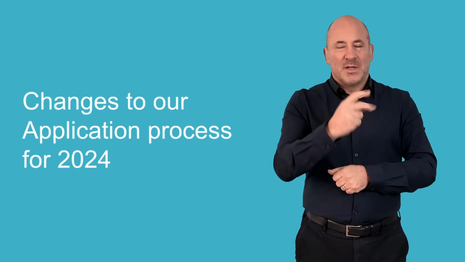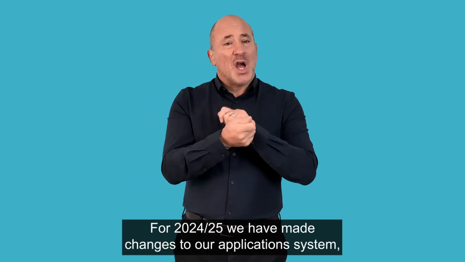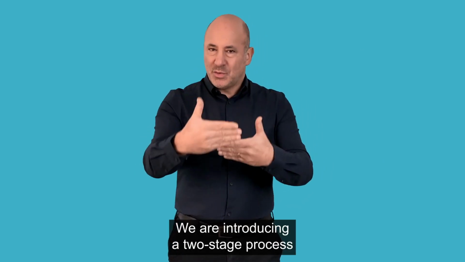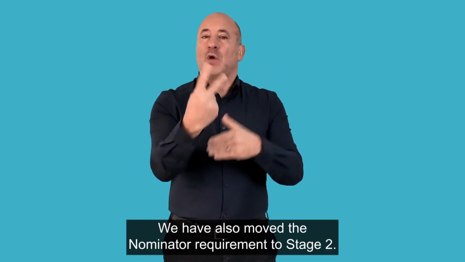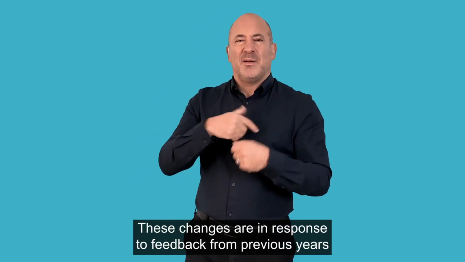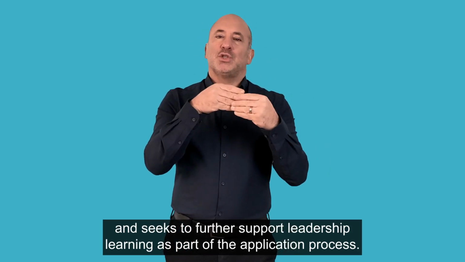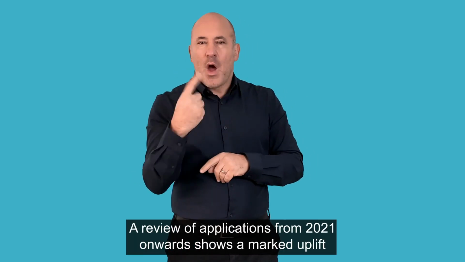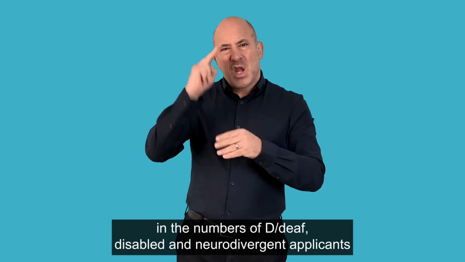Changes to our application process for 2024. For 2024-25, we have made changes to our application system, which we hope will improve the user experience. We are introducing a 2-stage process and have made changes to the questions we ask. We have also moved the nominator requirement to Stage 2. These changes are in response to feedback from previous years and seek to further support leadership learning as part of the application process. A review of applications from 2021 onwards shows a marked uplift in the numbers of deaf, disabled and neurodivergent applicants.